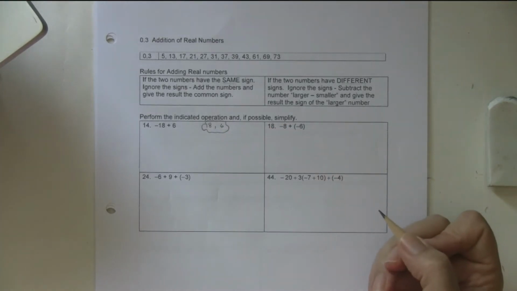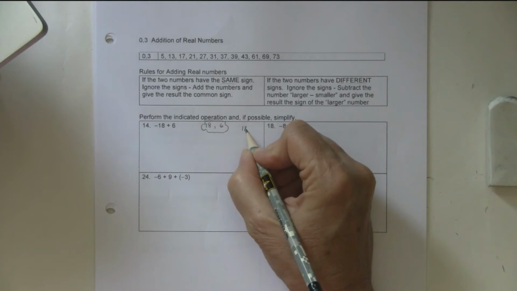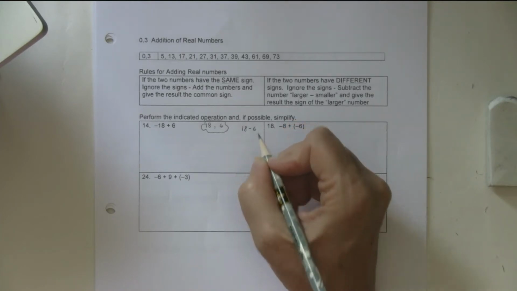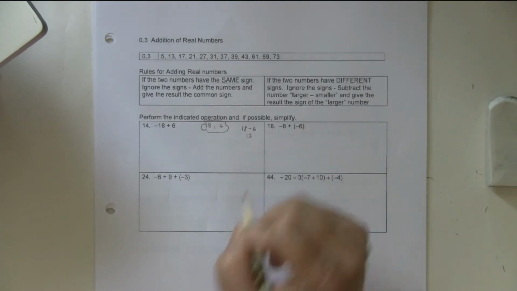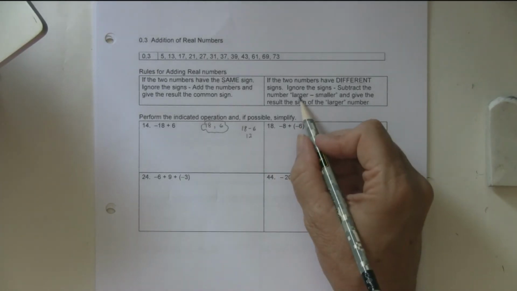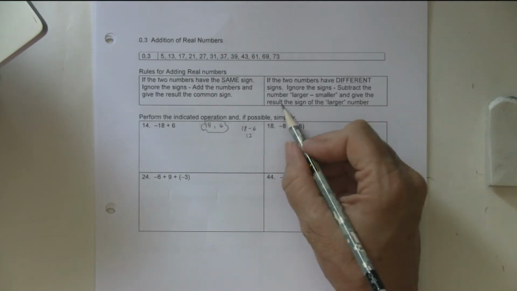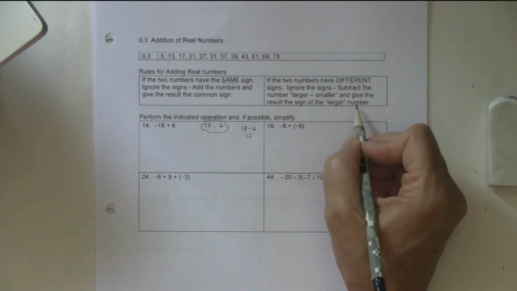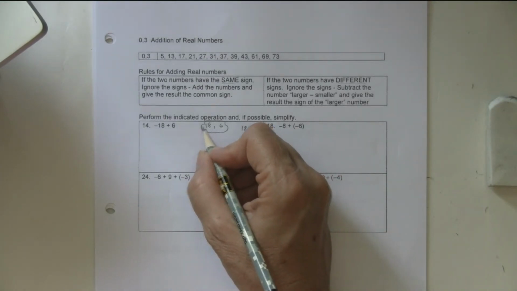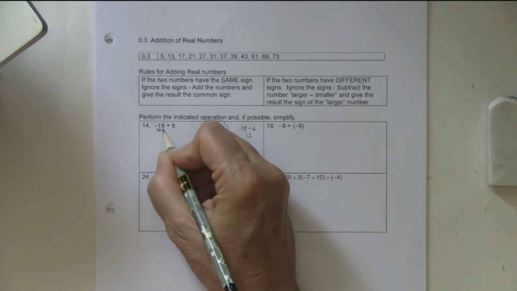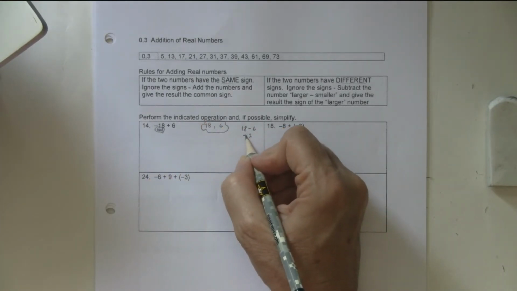Would you guys agree with me? 18's bigger. So it says take them and subtract them, larger number minus smaller number. So 18 take away 6. Is 18 take away 6, 12? Right? So we did that, larger minus smaller. We thought just about the numbers. And then give the result the larger number's sign. The larger number from the beginning was 18, and the sign on 18 was negative. So the answer here will be negative 12.